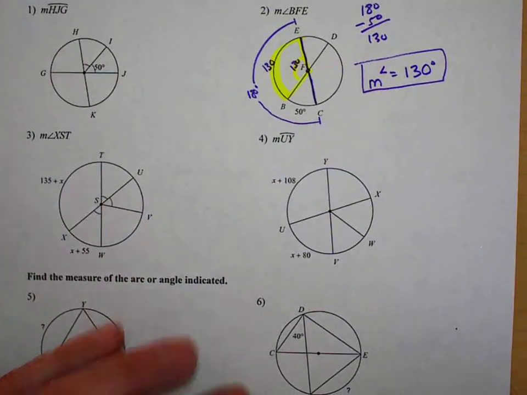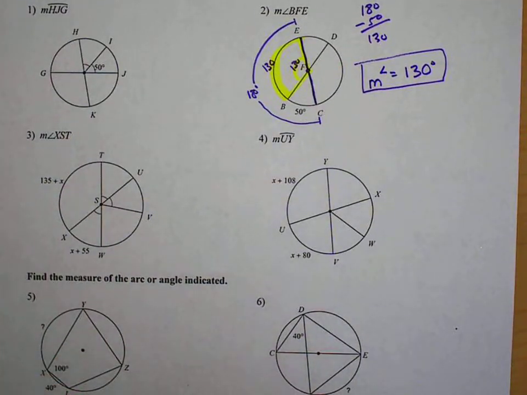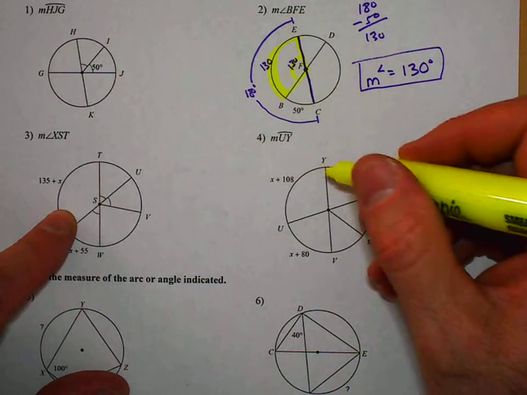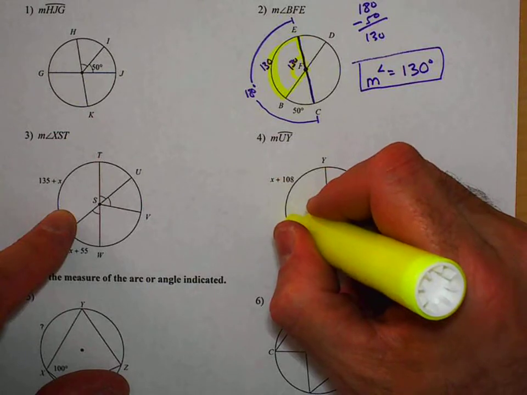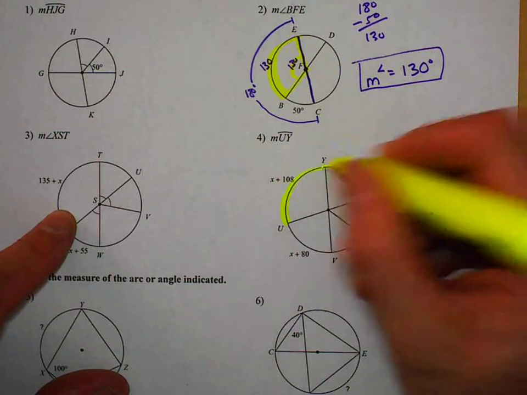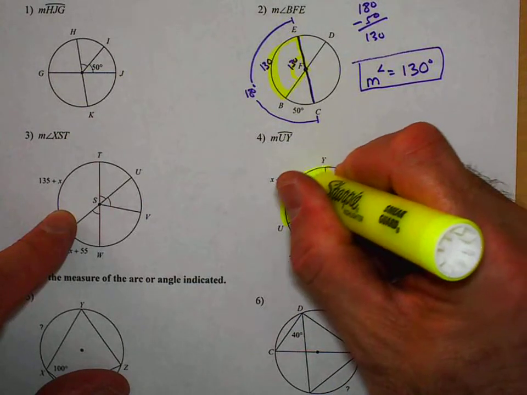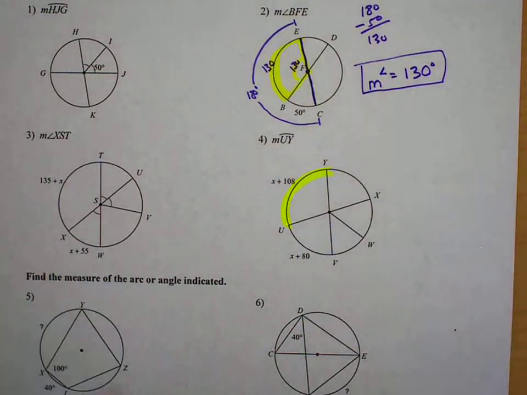Number 2. Number 4. Here I'm looking for the angle measure, or the arc measure UY, which is a minor arc. I don't want to go the other direction. I want it to be less than 180 degrees between U and Y. Once I know that, we need to figure out what X is.